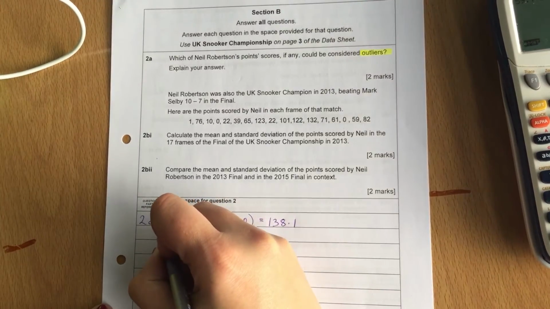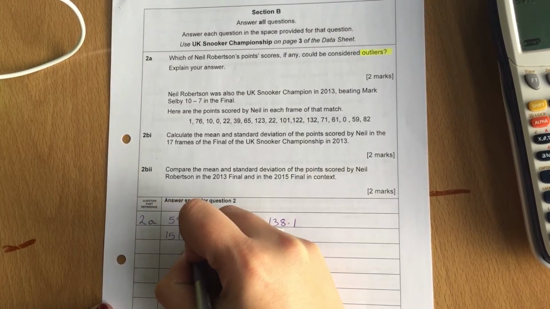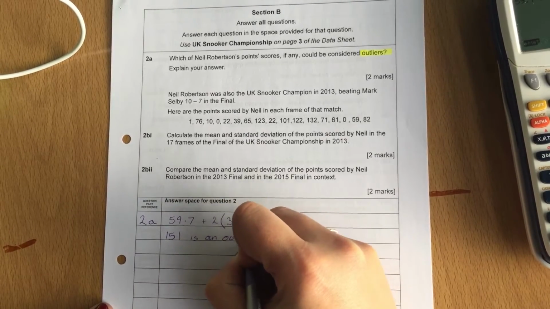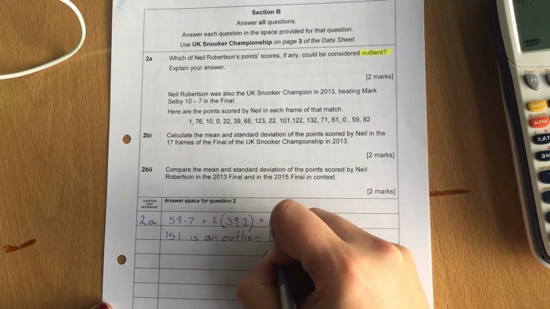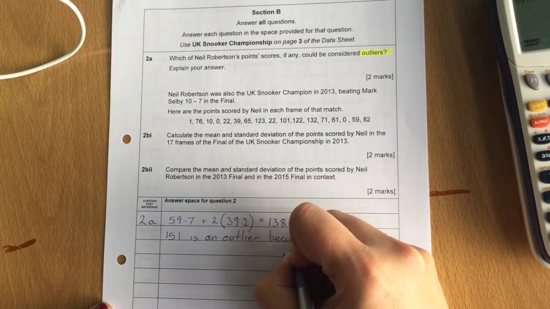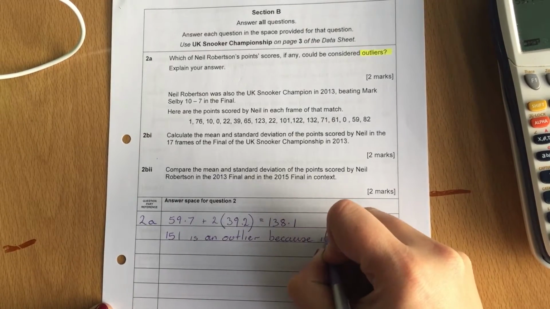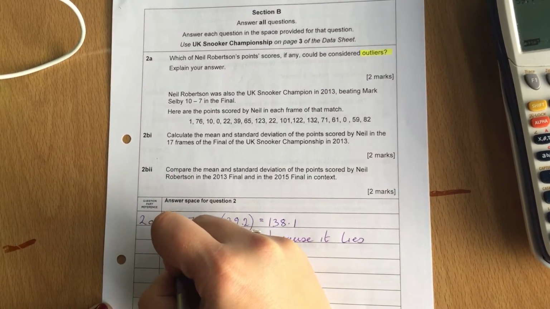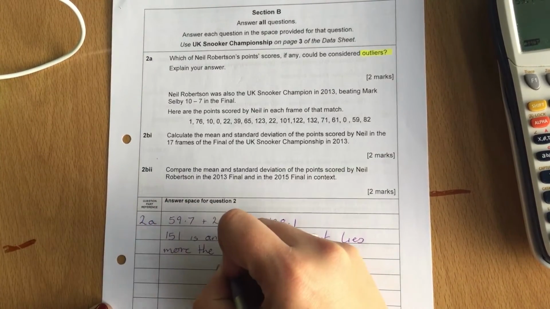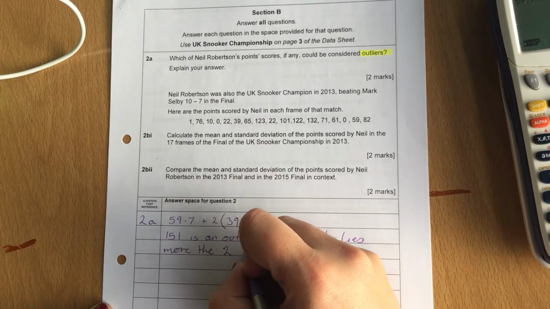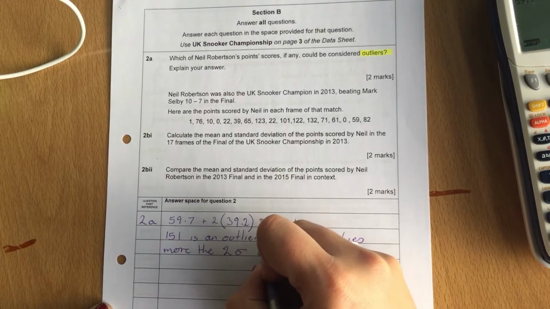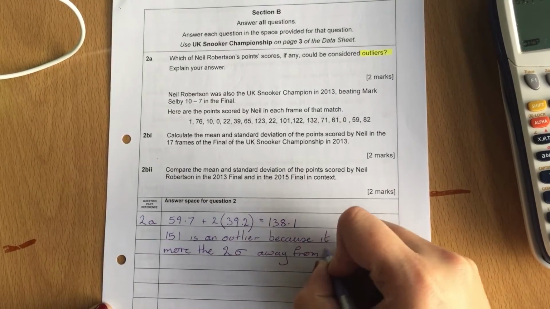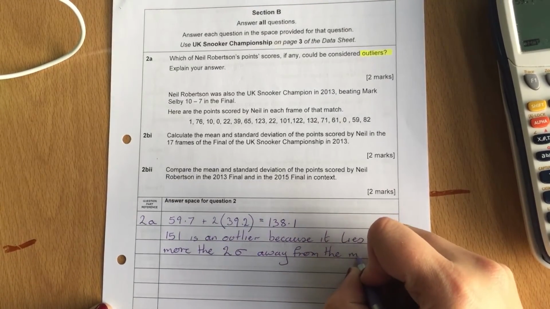So we've got 151 is an outlier because it lies more than 2 standard deviations away from the mean.